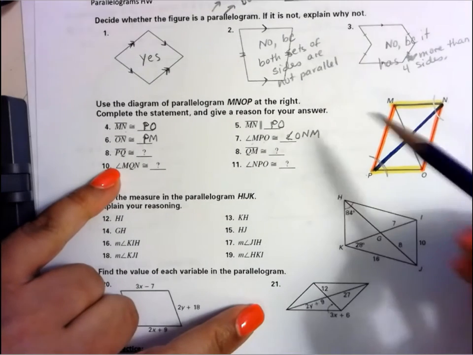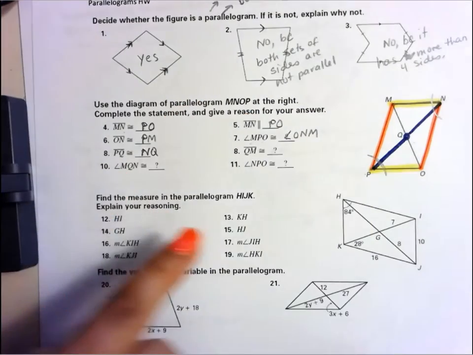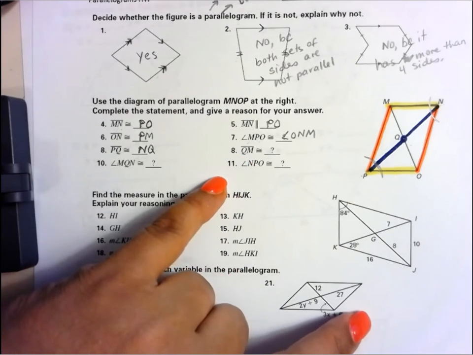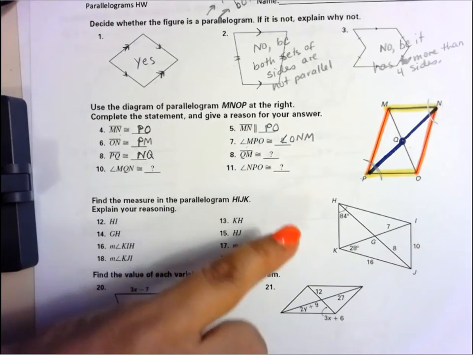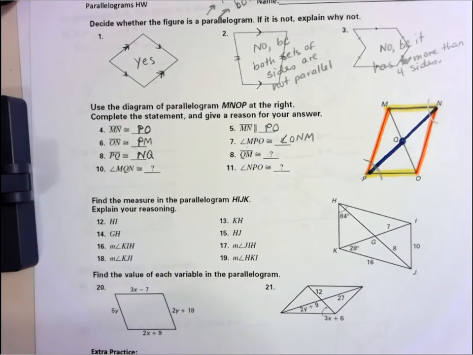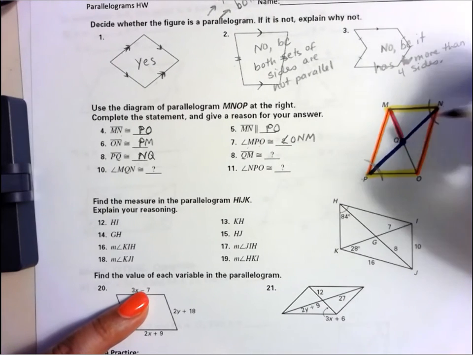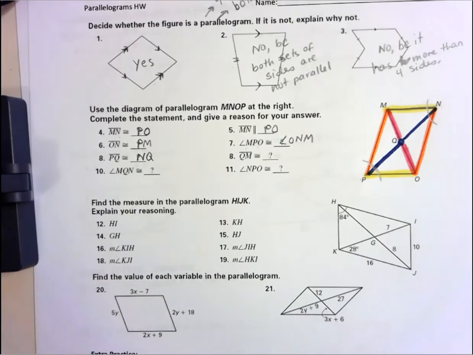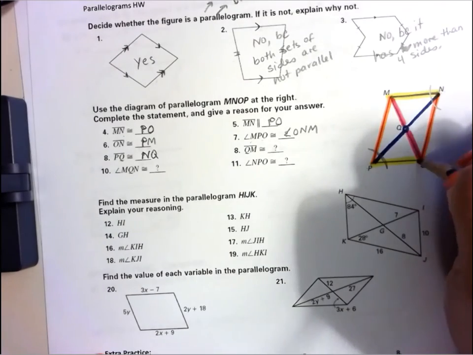So we have PQ and NQ. QM is going to be congruent to, where's QM? I'm running out of colors, and I have a box of colors. QM is going to be congruent to this one. QO.